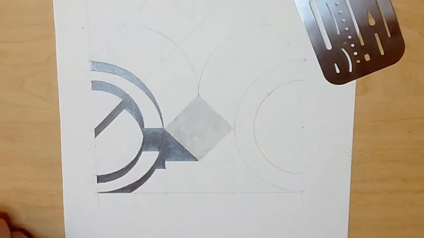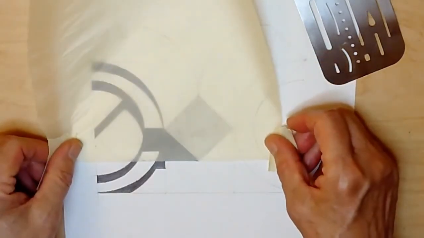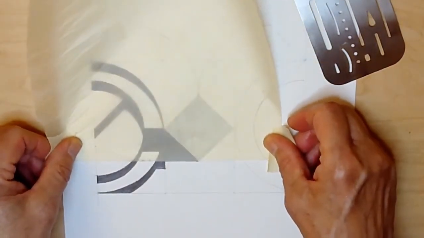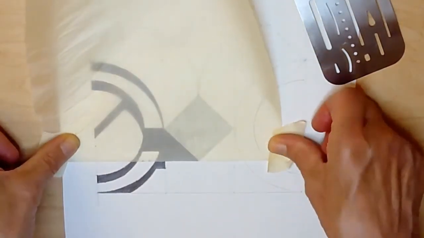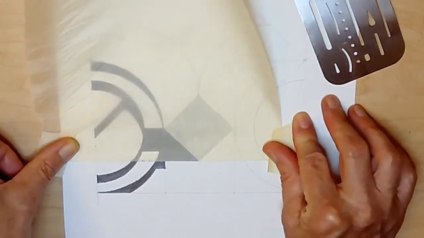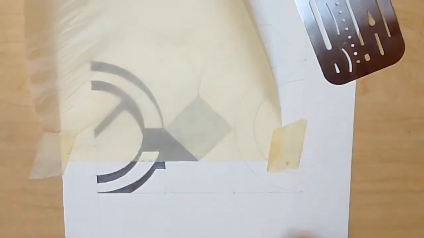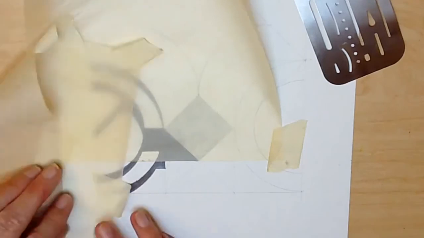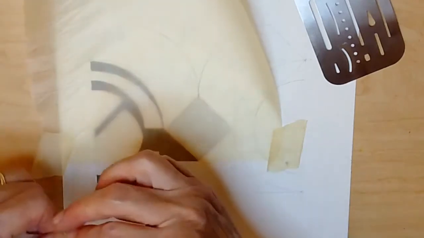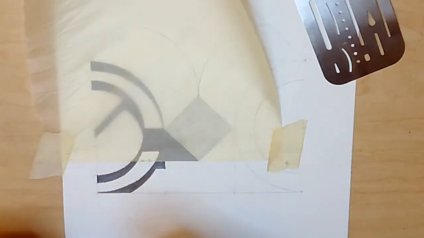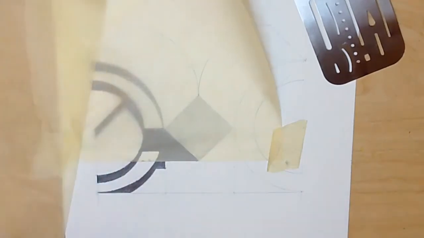All right. So again, I'm going to protect my work. And in this case, the top edge, where it's horizontal, is white. So I can come right up to the edge of where I'm going to be drawing on the top.